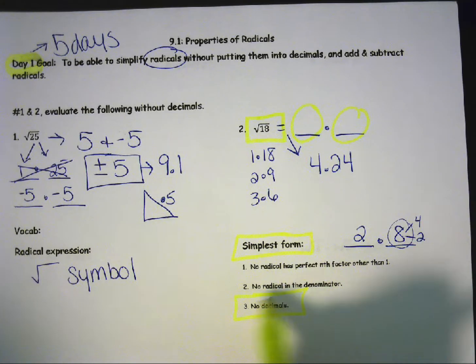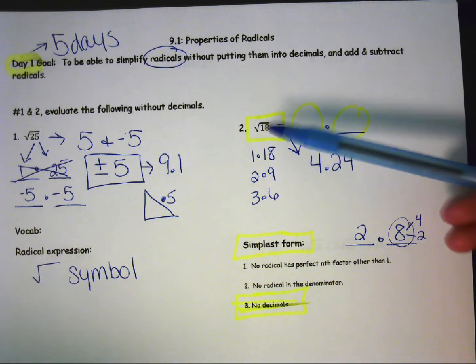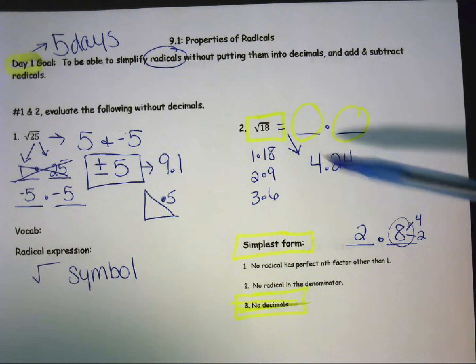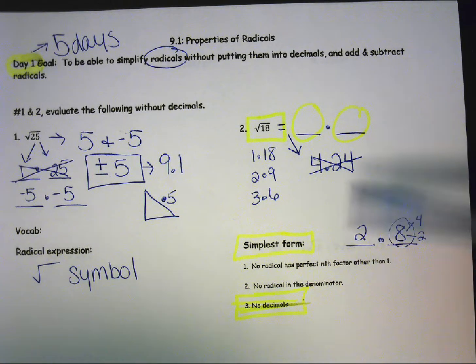You just can't have decimals in any of the lessons. So that's pretty much the bigger one. Okay, so let's take a look at this one, number 2. If I know this is going to be decimal, and you already told me I can't have decimals, well then what am I supposed to do?